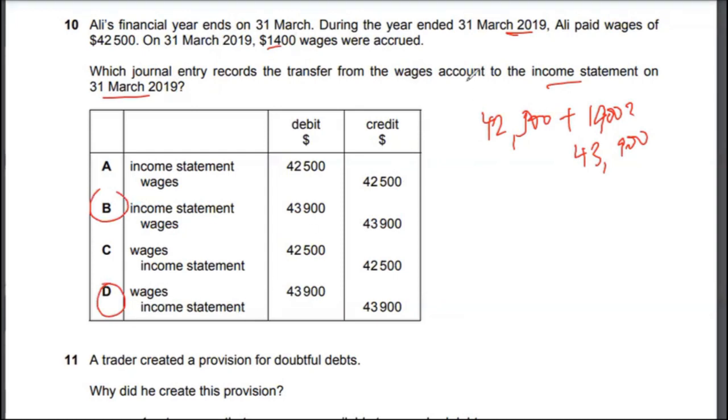It can't be option D because you have to transfer the balance from the wages account to the income statement. Wages is an expense which goes to the income statement, so it would be debit income statement and credit wages. The correct answer to multiple choice 10 would be option B, with $43,900 debit income statement and credit wages.